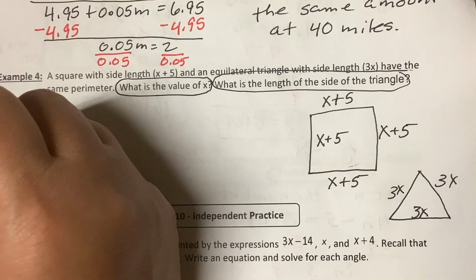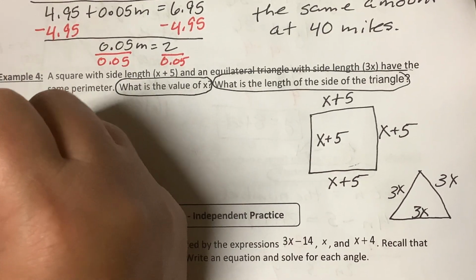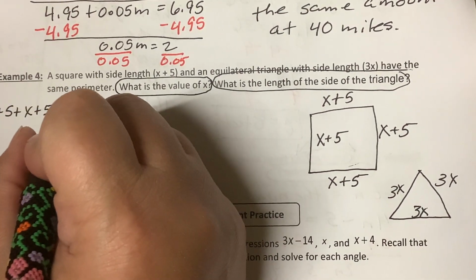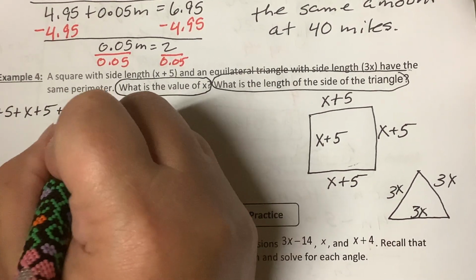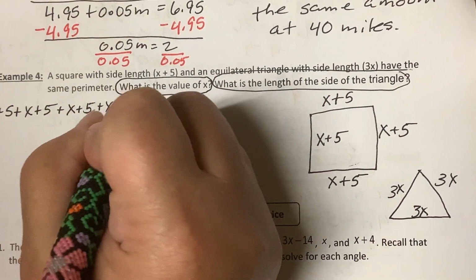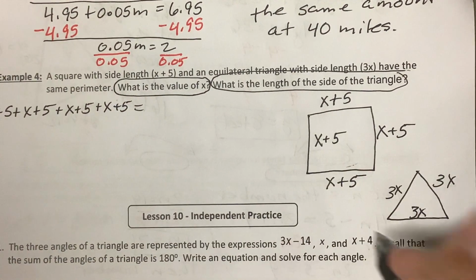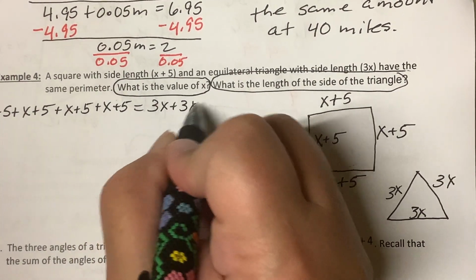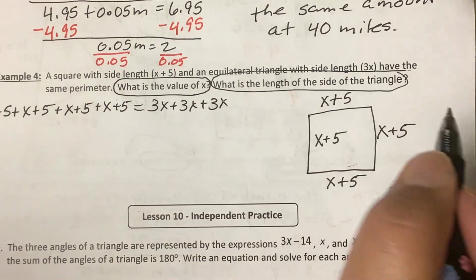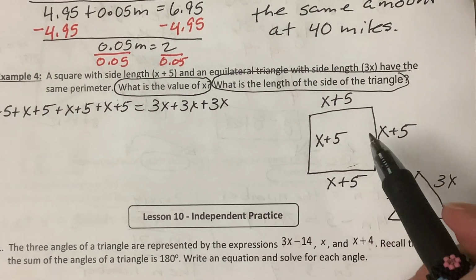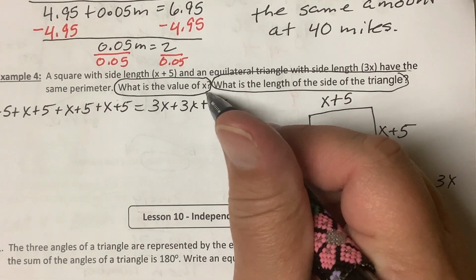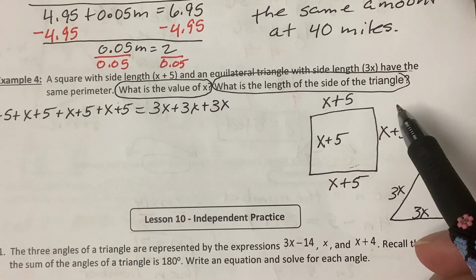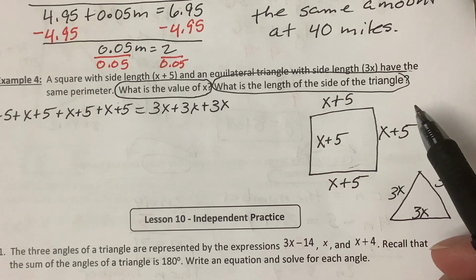So here's the square. x plus 5 plus x plus 5, and I got to write that 4 times. Plus x plus 5 plus x plus 5 equals the perimeter of the triangle. 3x plus 3x plus 3x. How come you didn't write a let statement? I don't really need one for that because the question is what's the value of x and what's the length of the side of the triangle. They're telling me that x is my unknown.